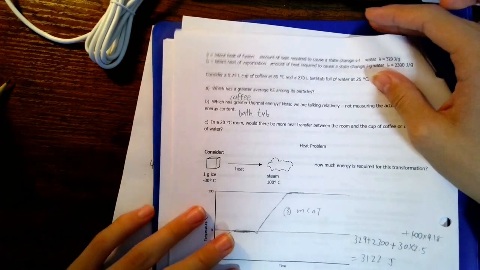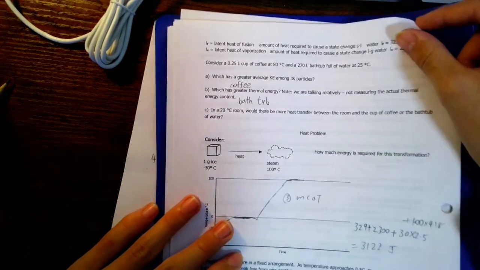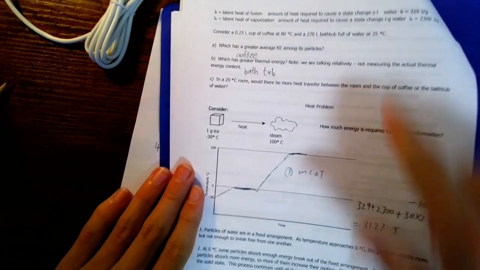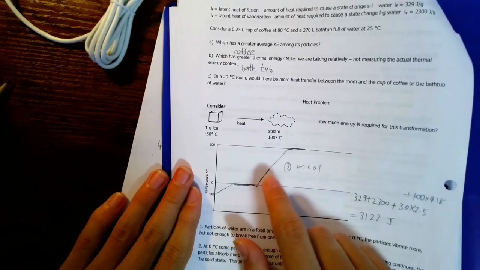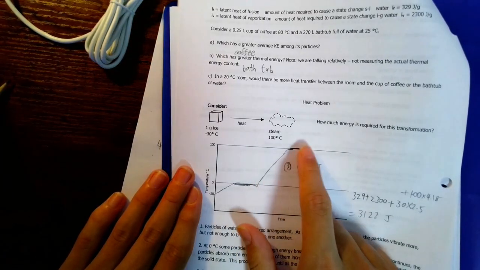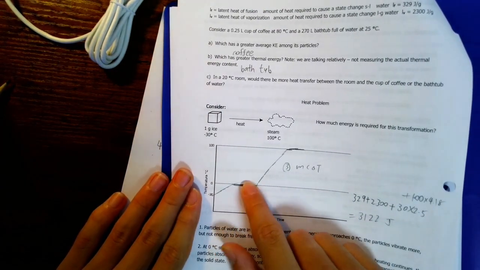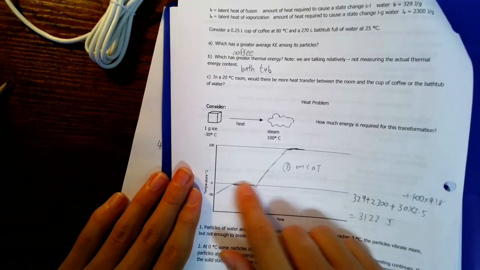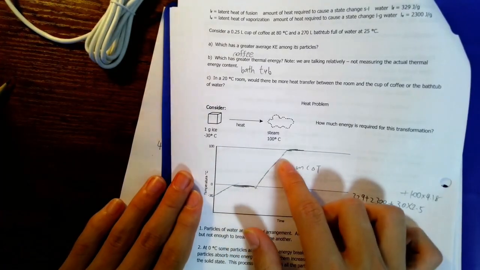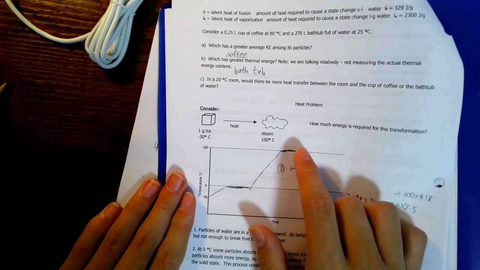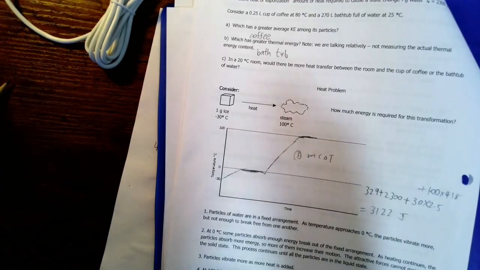Now, the latent heat, the amount required for a state change. Because when you are changing from a solid to a liquid to a gas, you need energy to change the state. It does not go like a straight line and happen immediately. It requires some energy between each state change.